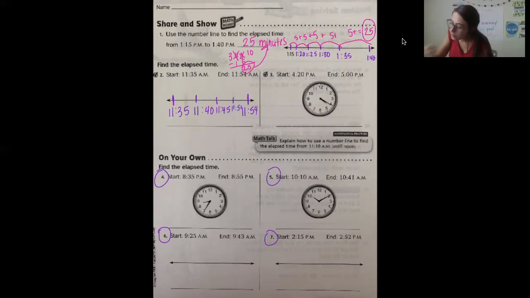11:50. Okay, so pay close attention here. We're counting by 5s, so be careful. So here, 11:35 to 11:40, that's 5 minutes. 11:40 to 11:45, that's 5 minutes. 11:45 to 11:50, that's 5 minutes. But how much time from 11:50 to 11:54? How many minutes is that? Is that exactly 5? No, that's 4.